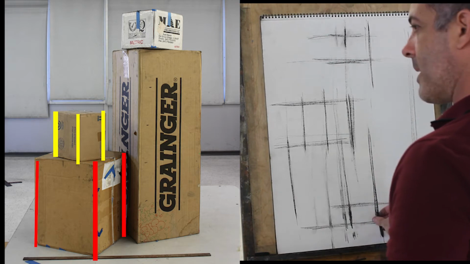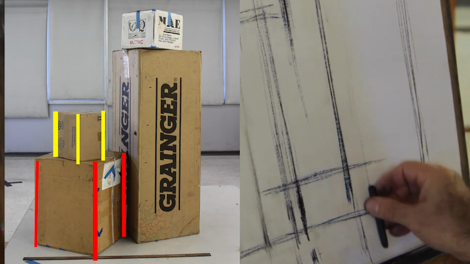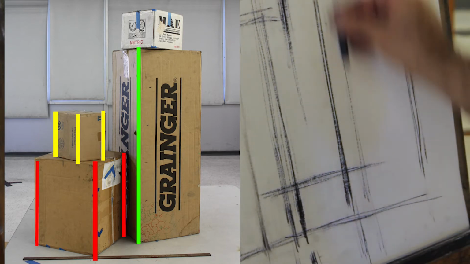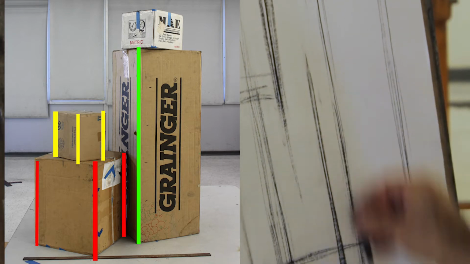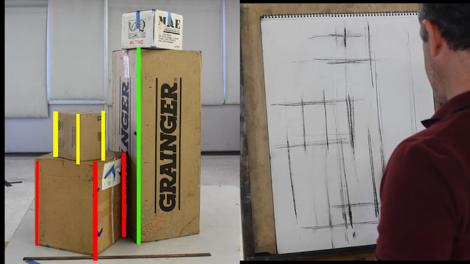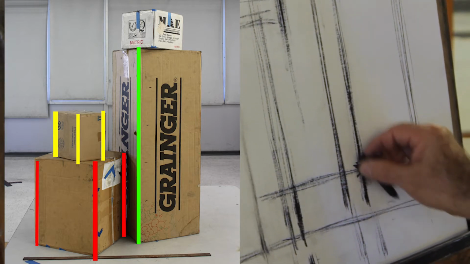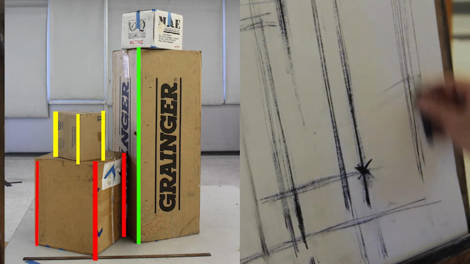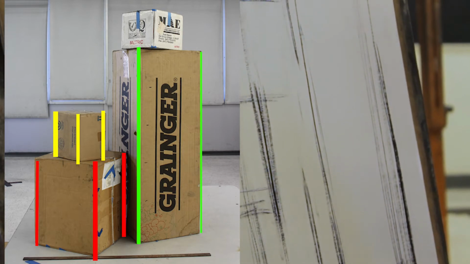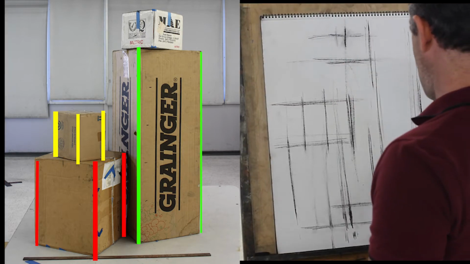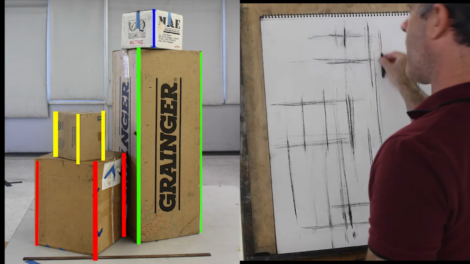So this is the bottom right box, this is the right edge, and just to the right of that, I see the edge of the Grainger box. Okay? This is the bottom corner of the Grainger box, right here. And this is the right side of the Grainger box. Now I want to go here and make my corrections. This is the center of the box.